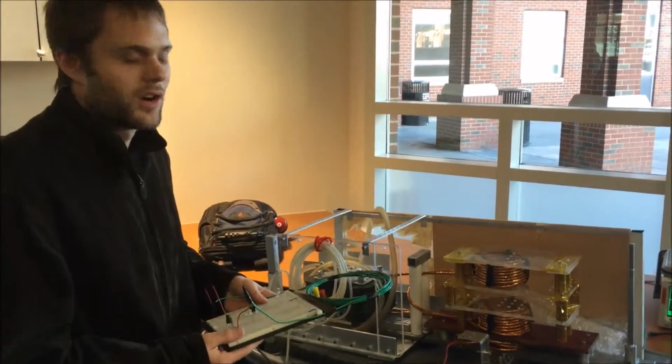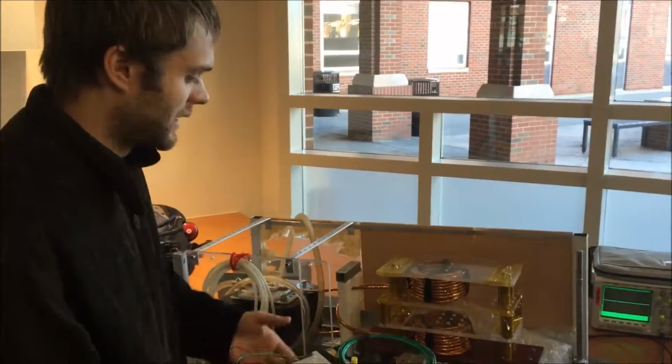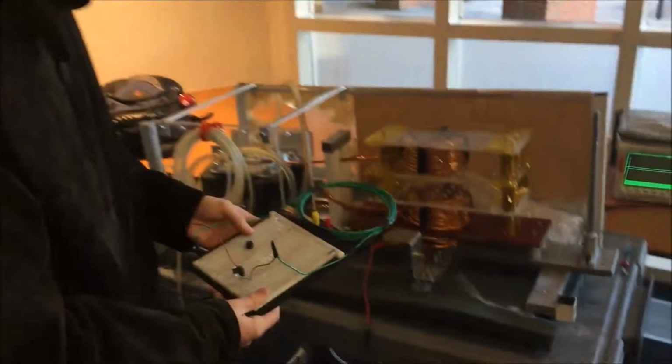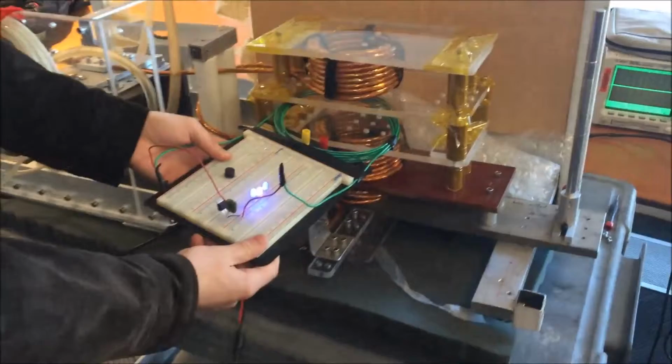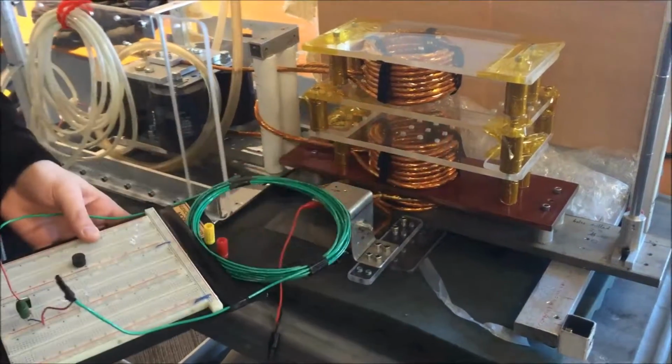Magnetic fields are invisible, and so to prove that the alternating magnetic field generator is actually producing a field, I built a coil, and this coil powers lights. So when it's in the field, the lights turn on. When it's out of the field, the lights are not on.